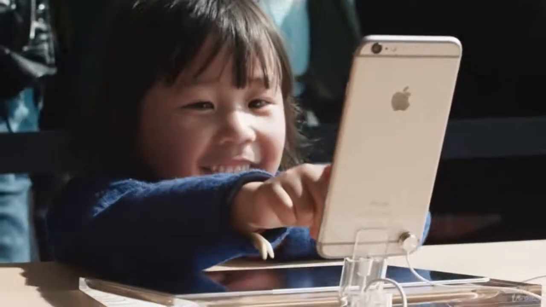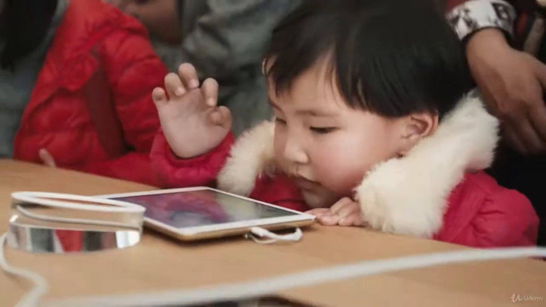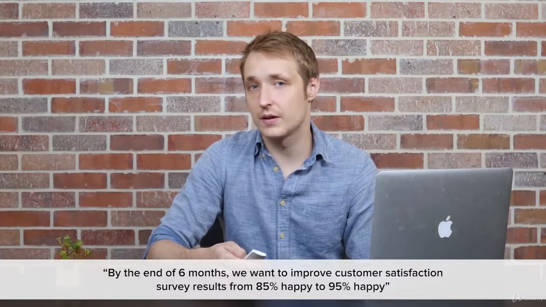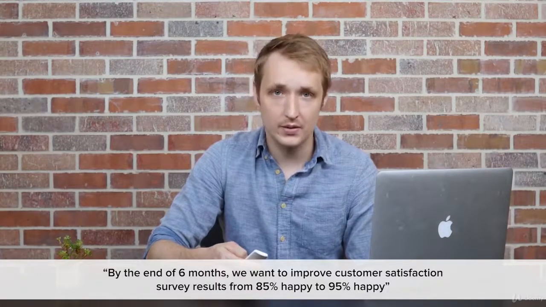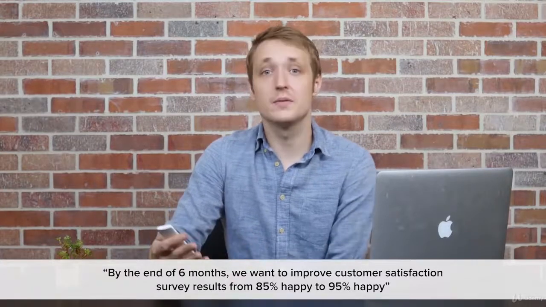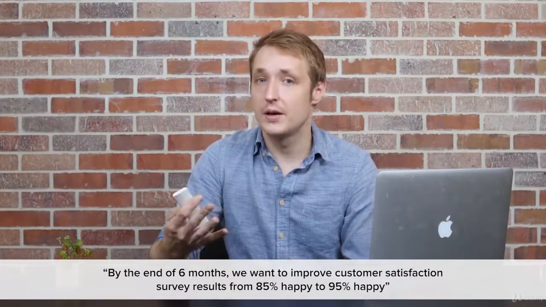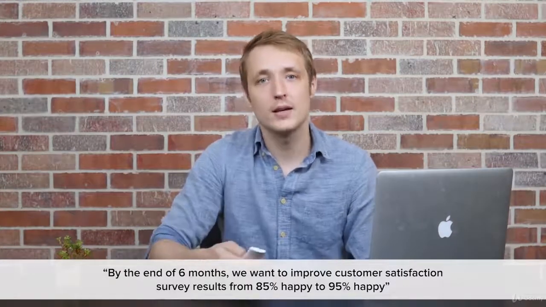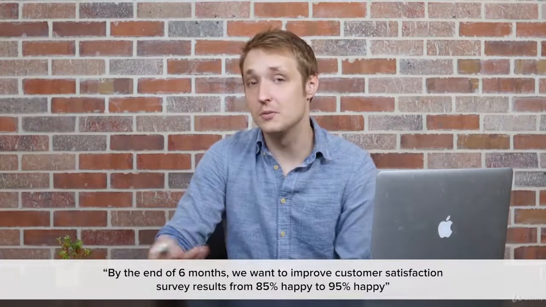So if we want to, let's say, improve customer service, let's create a SMART goal around that. So we might say by the end of 6 months, we want to improve customer satisfaction survey results from 85% happy to 95% happy. Now, those are specific and measurable numbers that are attainable and relevant. And we've set a time limit for ourselves. So that's a good example of a SMART goal.